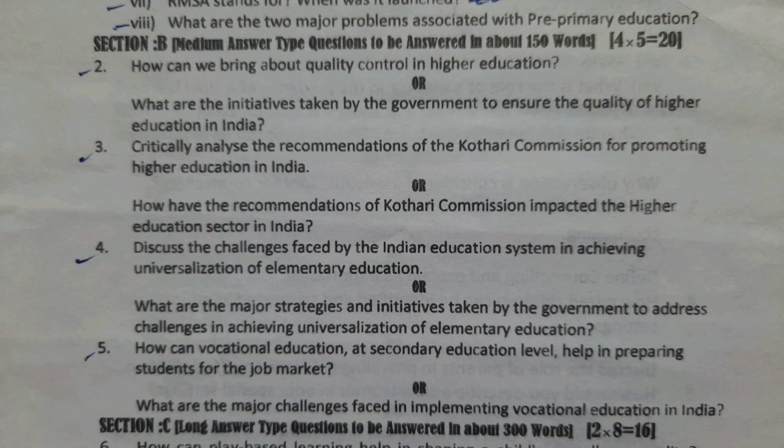Question number 4, discuss the challenges faced by the Indian education system in achieving universalization of elementary education. Or what are the major strategies and initiatives taken by the government to address the challenges in achieving universalization of elementary education? Question number 5, how can vocational education at secondary education level help in preparing students for the job market? Or what are the major challenges faced in implementing vocational education in India?